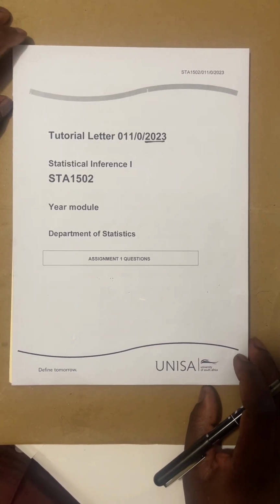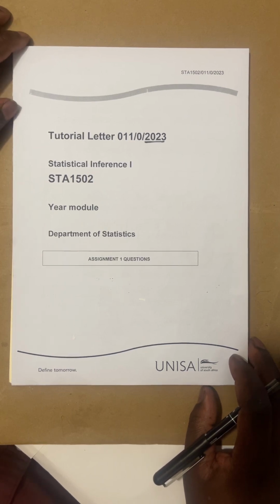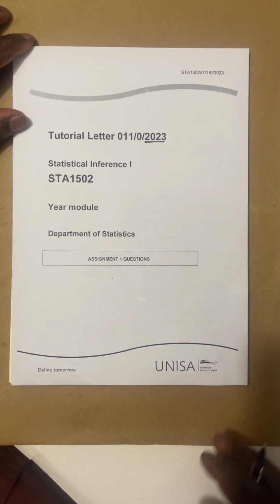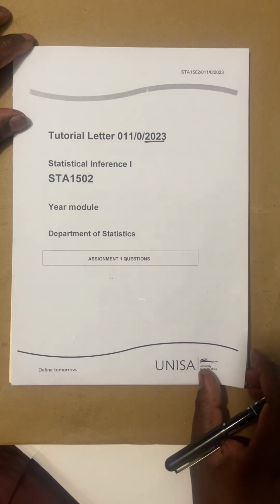I am still busy with Statistical Inference 1, STA 1502, and I'm still busy with assignments from the 2023 academic year, and we're still working on assignment 1, and today I'm starting on question number 3.